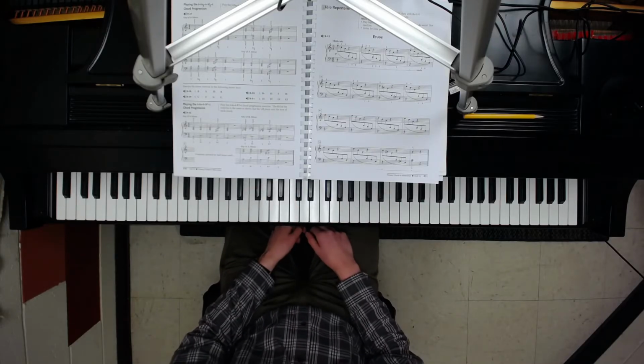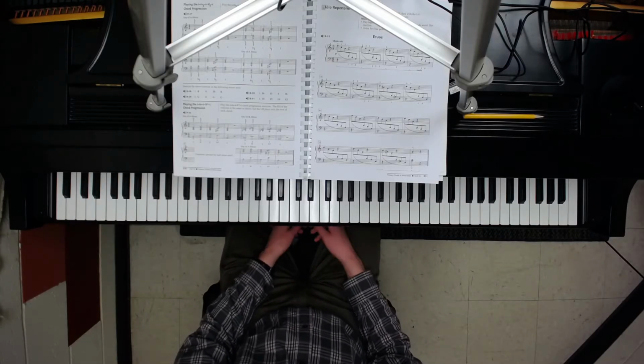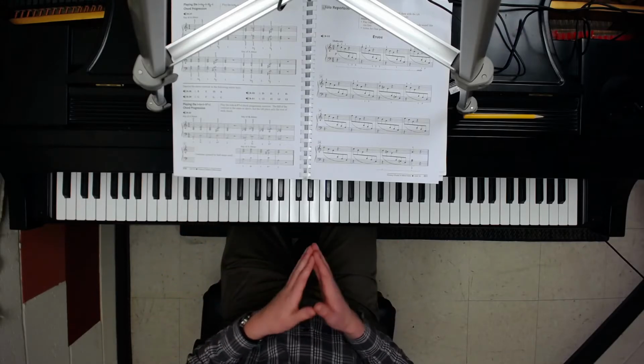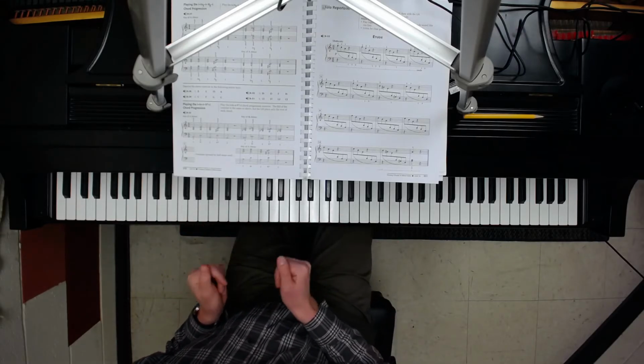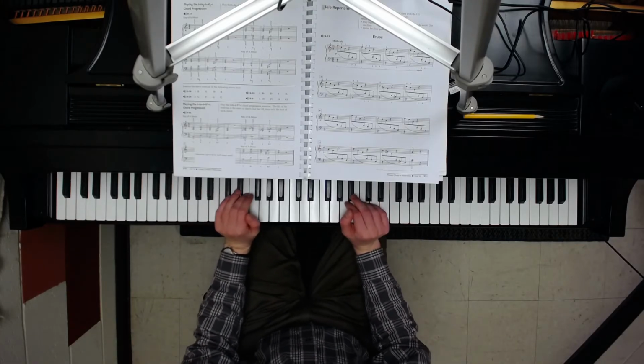Here's another thing that I did not address in the class, which is when you start out doing this, should you start out doing it hands together or hands separately? And honestly, that's your option. You can choose what you want to do. You don't have to do it one way or the other.